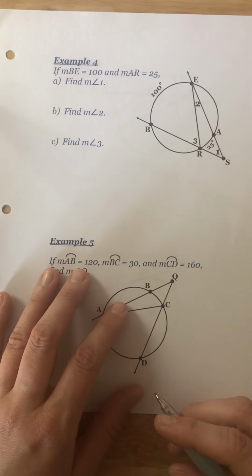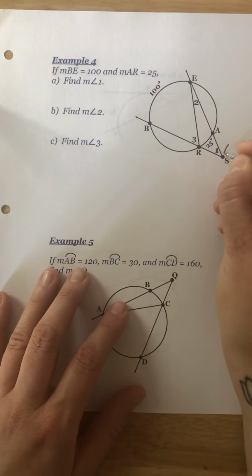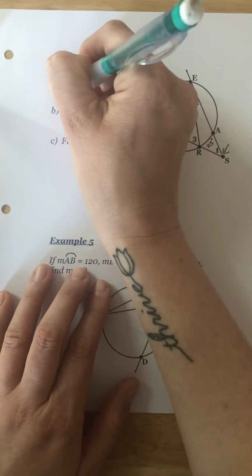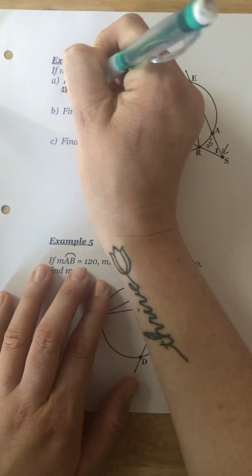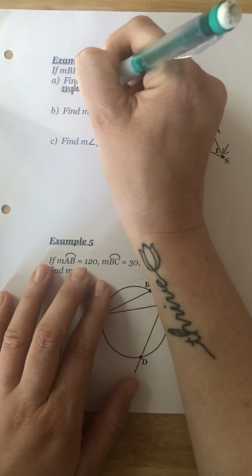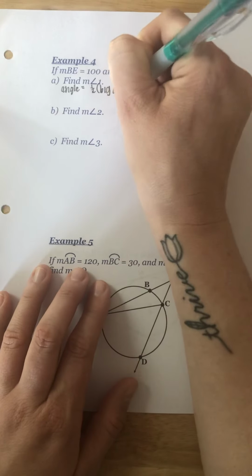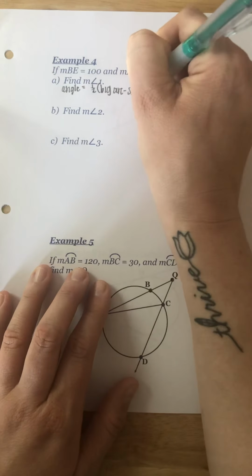Okay, well, where is the vertex of angle number 1? It is outside of the circle. So remember, that means that your angle measure is equal to 1/2 times your big arc minus your small arc.